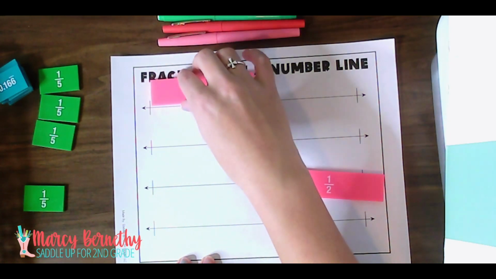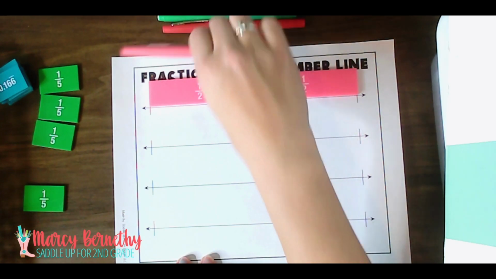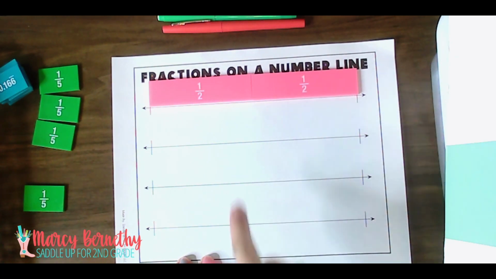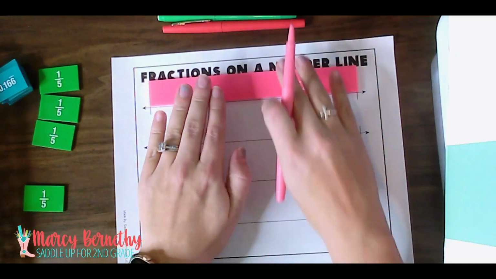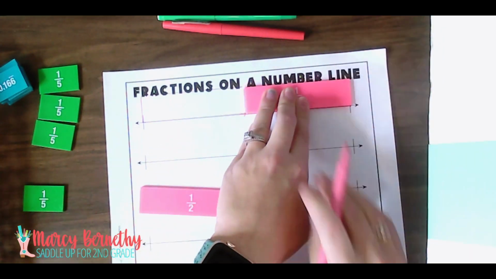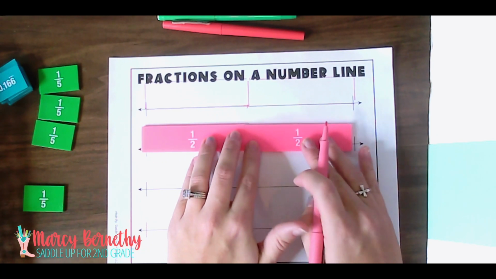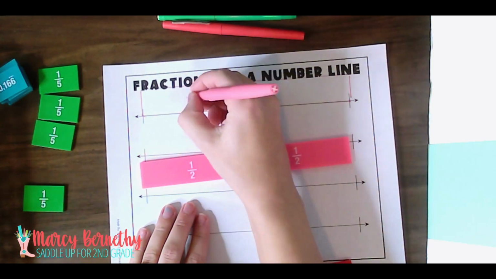Then I am going to model using the halves tiles, and I'm going to place them along the top of the number line. Then using their pencil, or if you want them to use a different colored crayon or marker, maybe you want them to use the color that matches their fraction tiles, completely up to you. But you are going to have them trace along the tiles, along their number line with a crayon or pencil, just like this. Once they have traced their fraction bars, then you can have them come back and label each fraction.